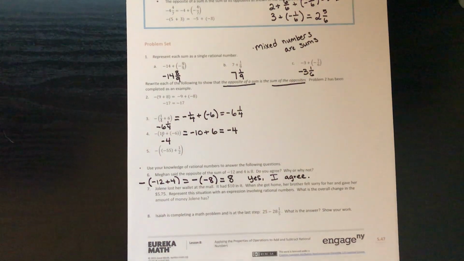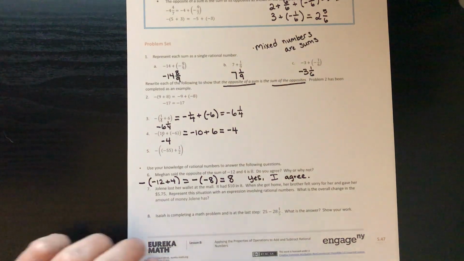Okay. Number 7 says, Jolene lost her wallet at the mall. It had $10 in it. When she got home, her brother felt sorry for her and gave her $5.75. Represent this situation with an expression involving rational numbers. What is the overall change in the amount of money Jolene has?